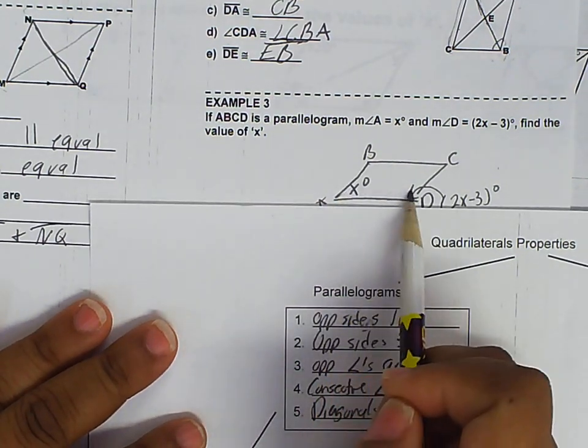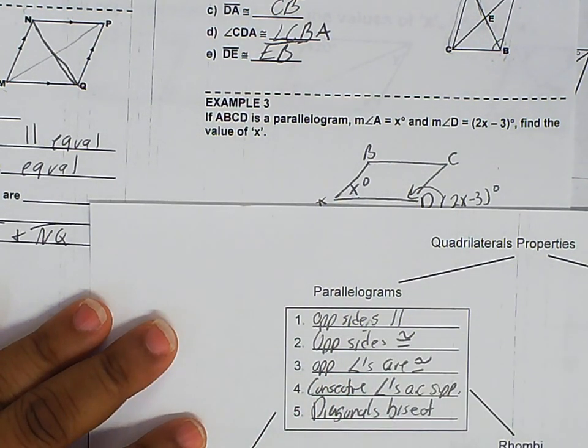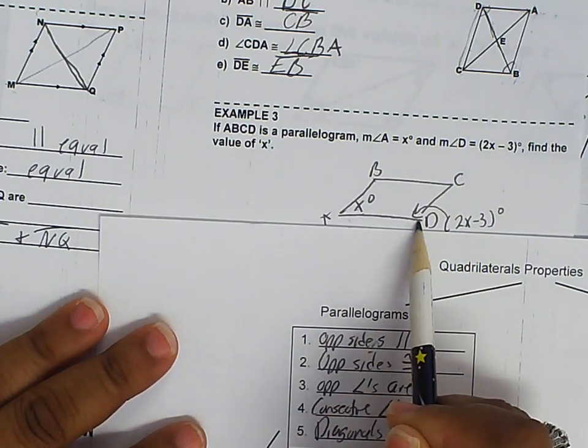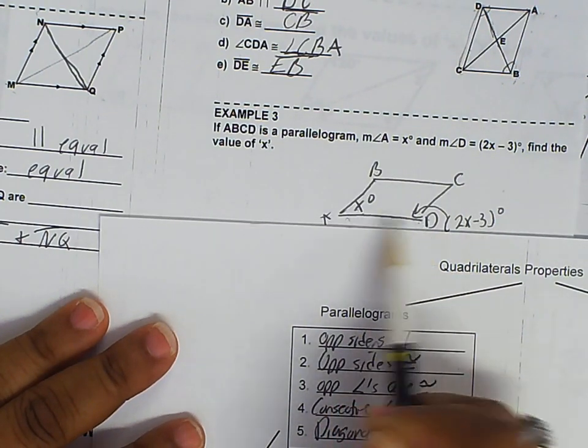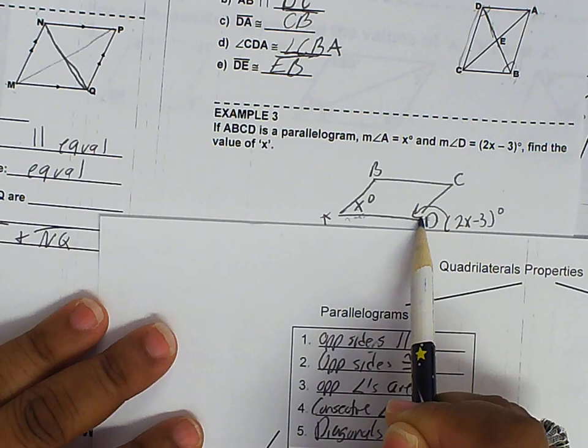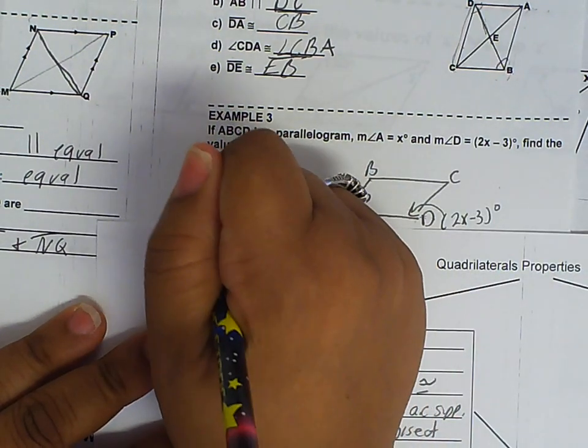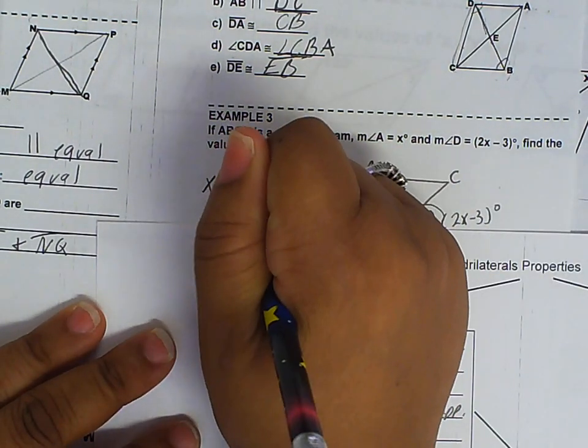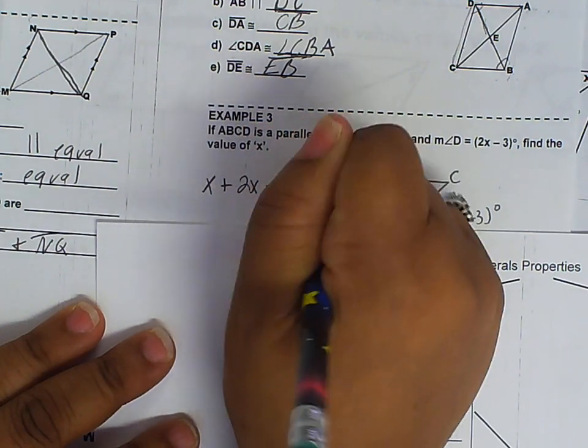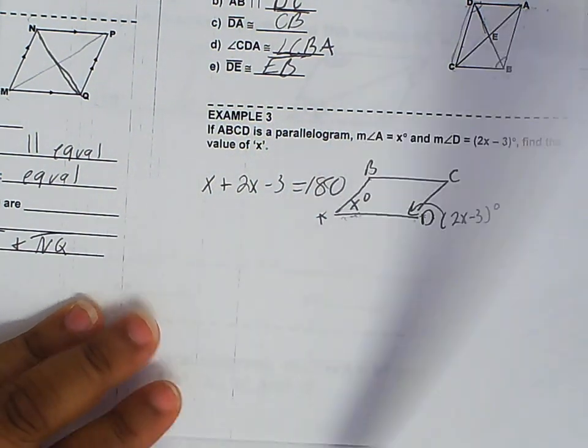It says something about consecutive angles being supplementary. Angle A and D are consecutive. So these two add up to 180. So I can put x plus 2x minus 3 equals 180. And I know how to solve it.